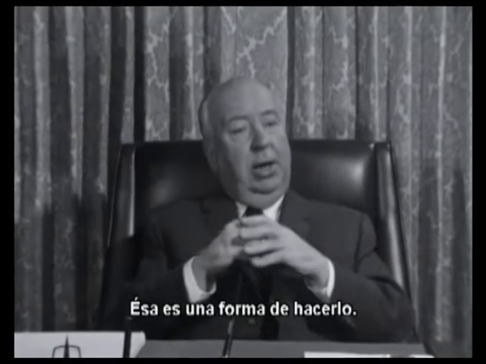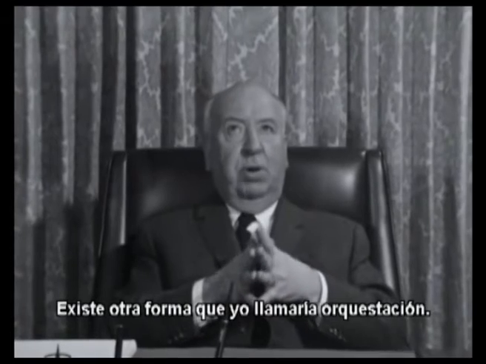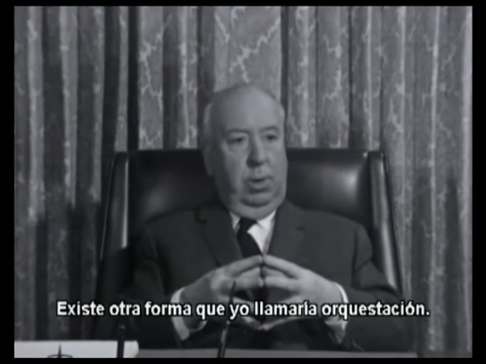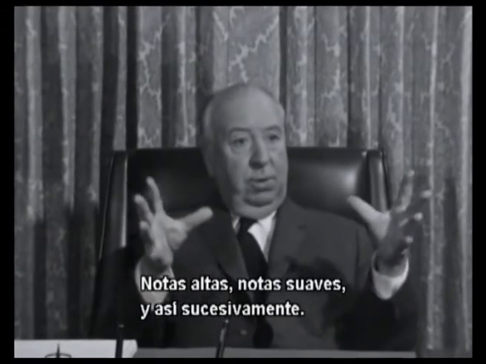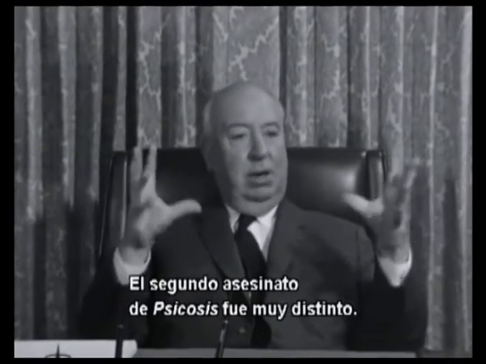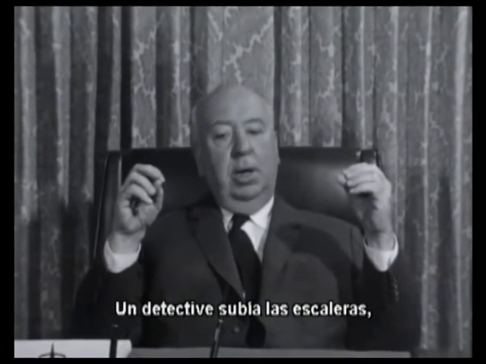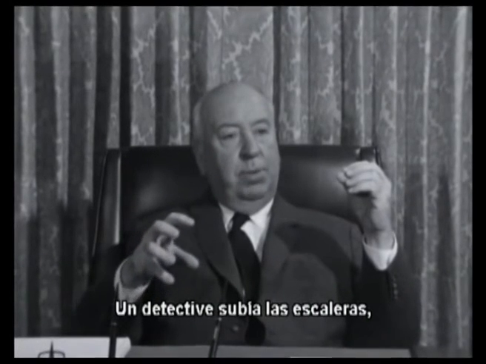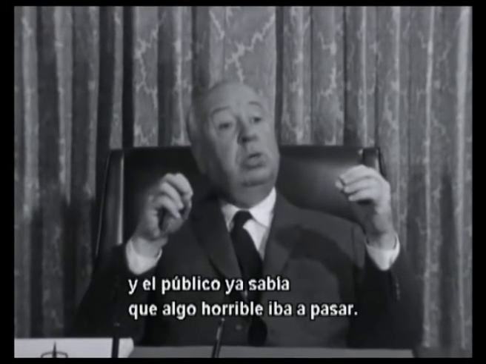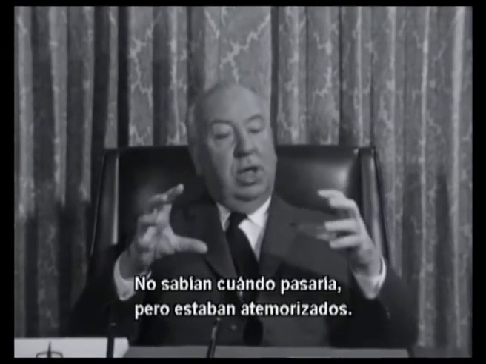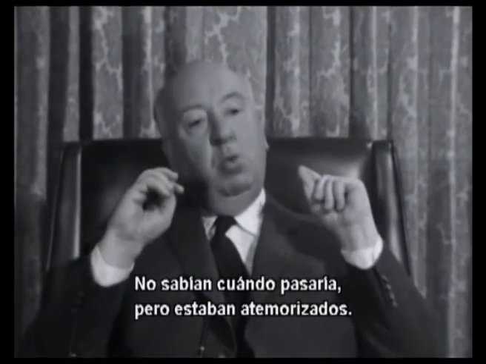Now, that's one kind. Now we'll take another kind, which I would prefer to call, say, the orchestration. Loud notes, soft notes, and so forth. The second murder in Psycho was treated quite differently. It showed a detective coming up the stairs, the audience already aware that a monster was around. So they were apprehensive for him, but they didn't know when it was going to happen.